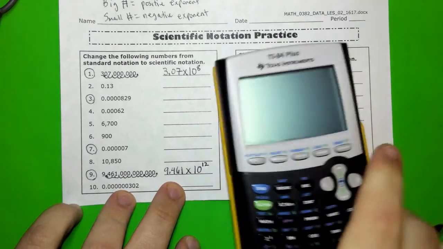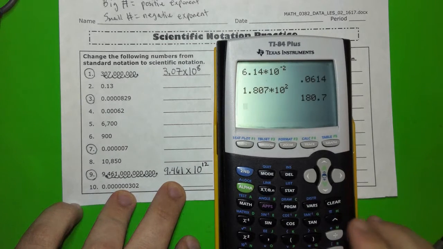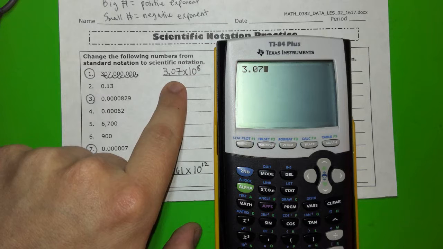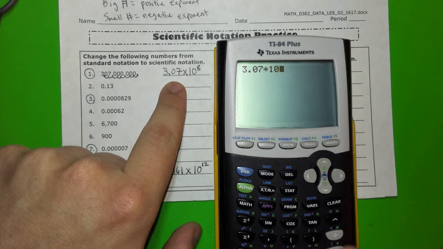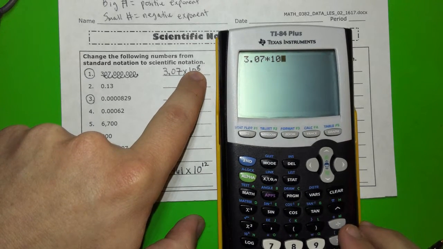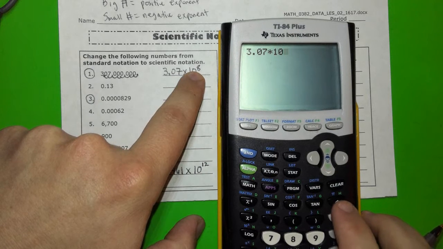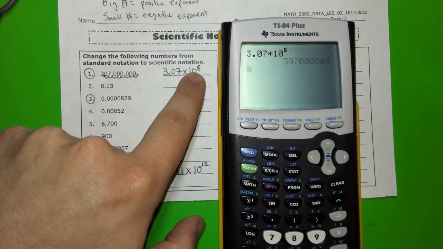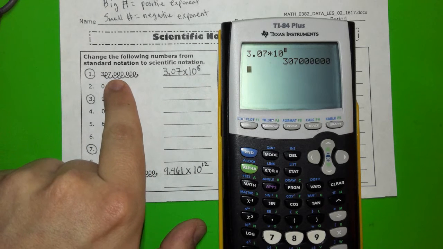And the great thing about this, guys, is you can check this in your calculator. For example, this one, 3.07 times 10. Remember, to get an exponent that is greater than 2, we must hit this arrow here underneath the clear button, and then we push 8 in this case, and that gives me 307 million.